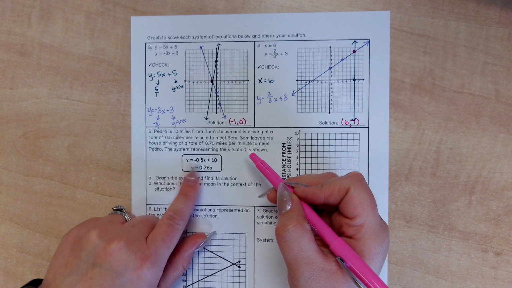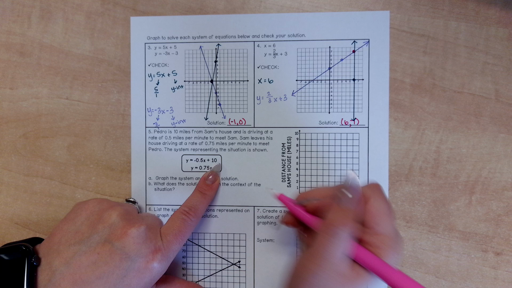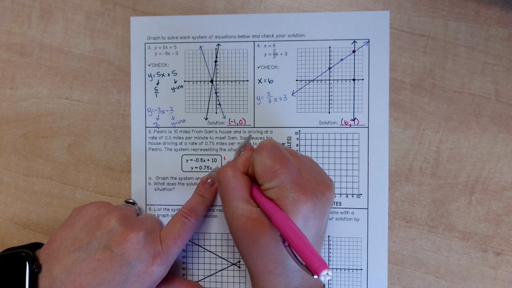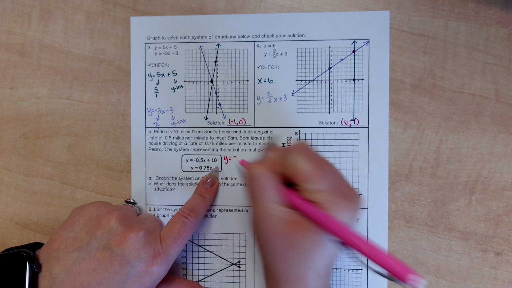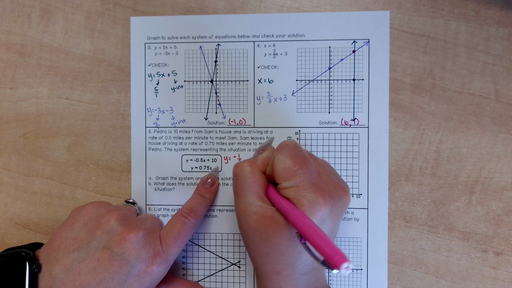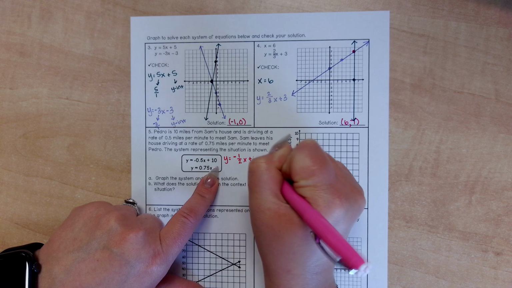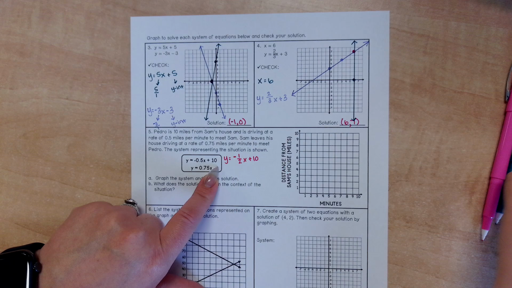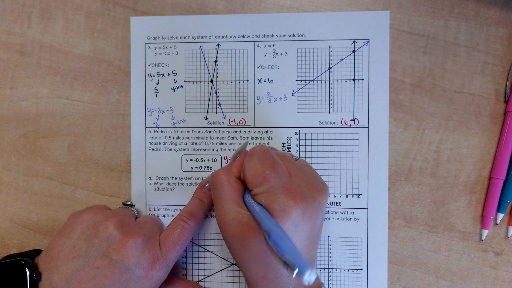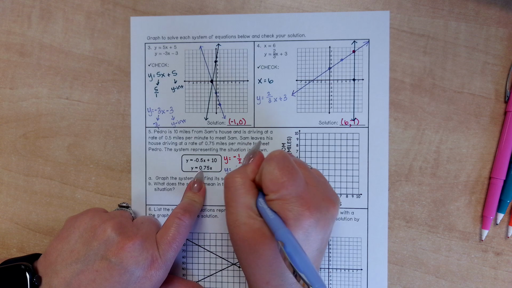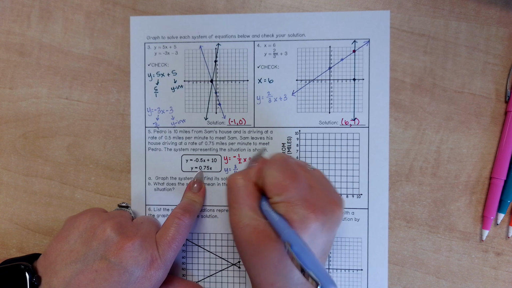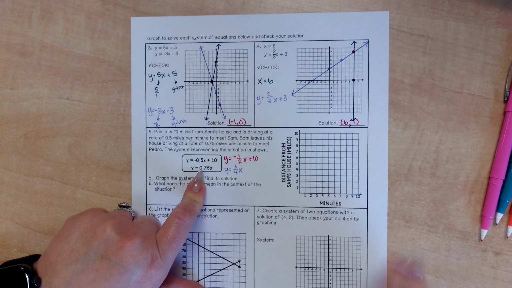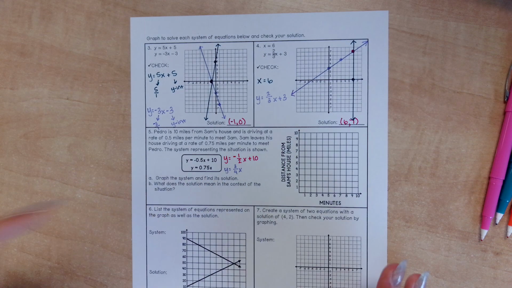So if you prefer to see slope as rise over run, you know that 0.5 is actually just 1/2 x plus 10. And then of course you have y equals, and then 0.75 is 3/4 x. Your calculator will convert those for you, but I do understand that some people really like to see rise over run.